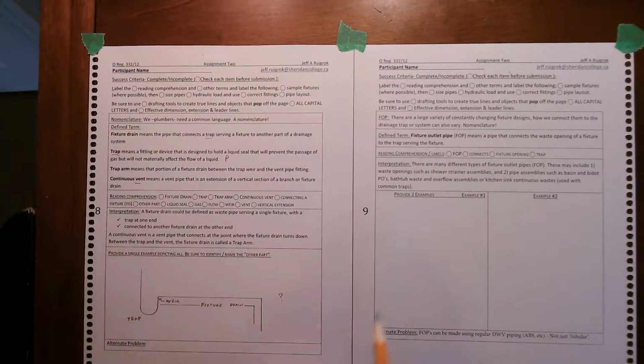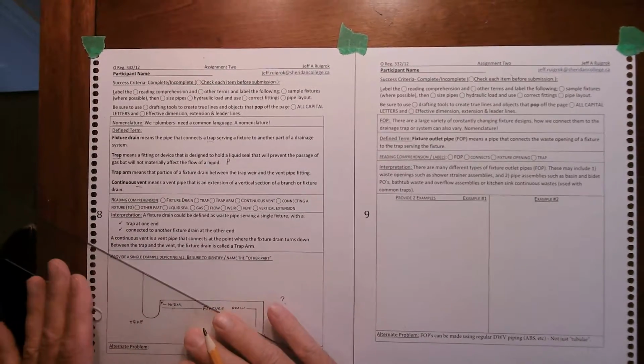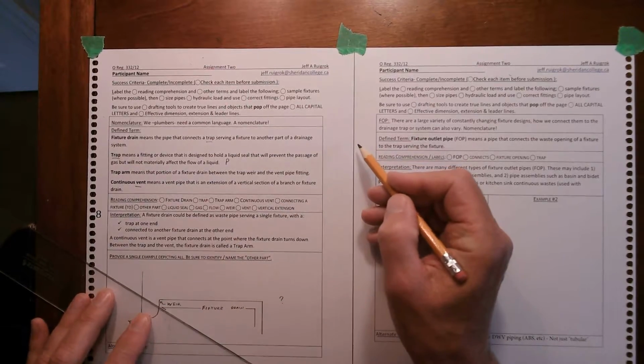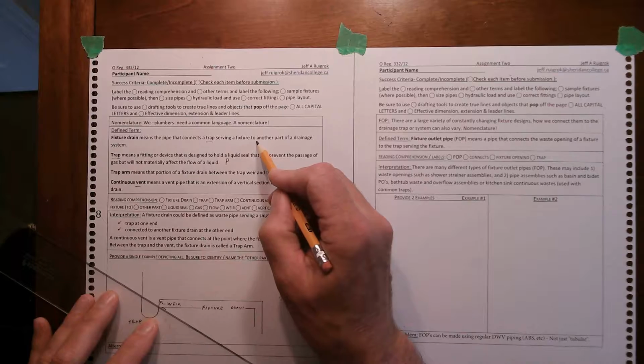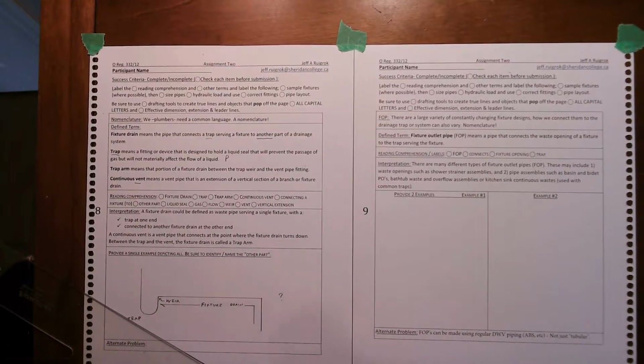But where it goes, I do not know. So it starts at the weir. Remember, we're going to come back to this term other, or another, sorry. So a fixture drain is there.